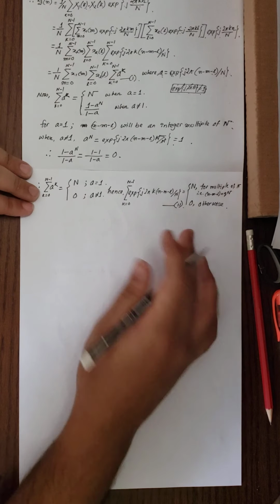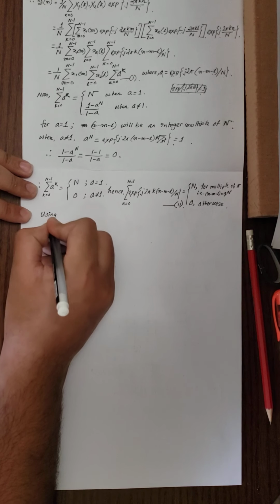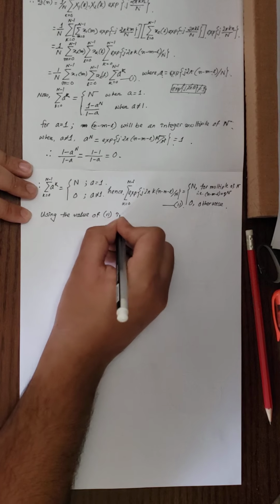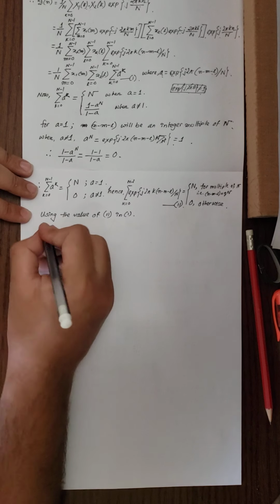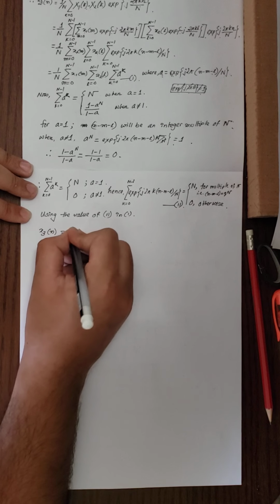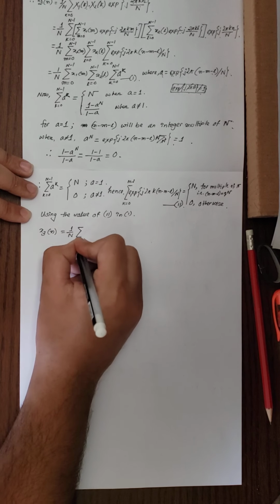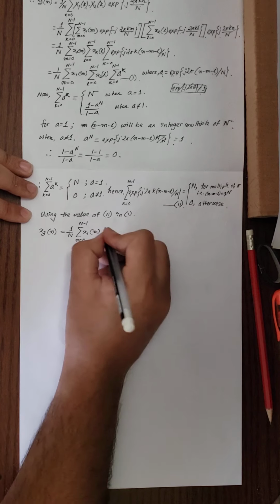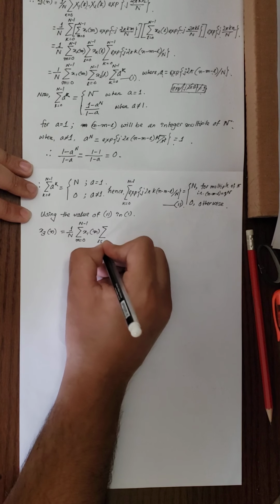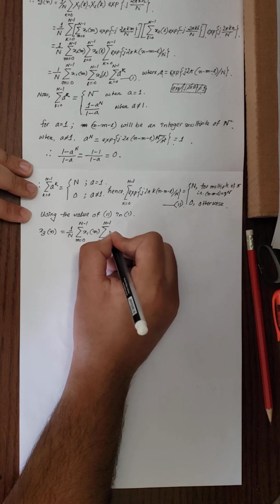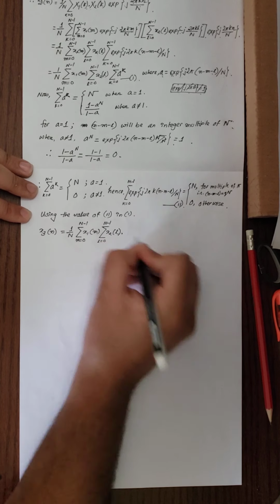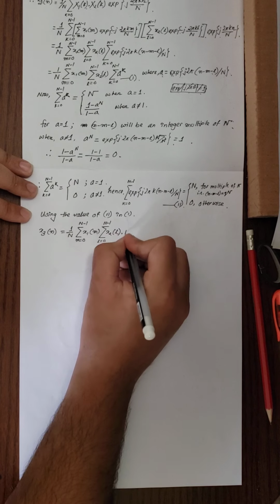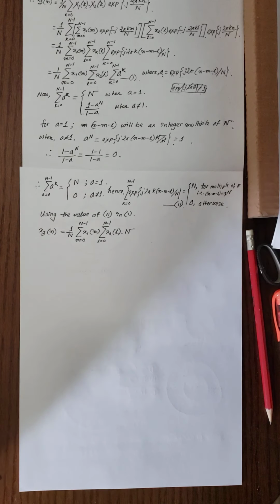So what we do now is, using the value of 2 in 1, we get x3 of n to be equal to 1 over N summation, where m goes from 0 to N minus 1, x1 of m, summation of l goes from 0 to N minus 1, x2 of l, and simply plugging in the value of N over here.